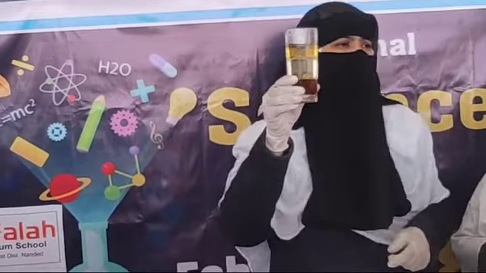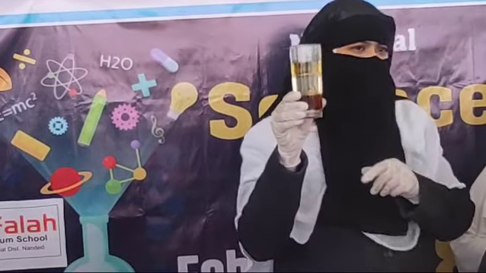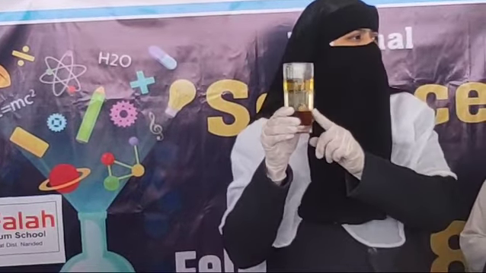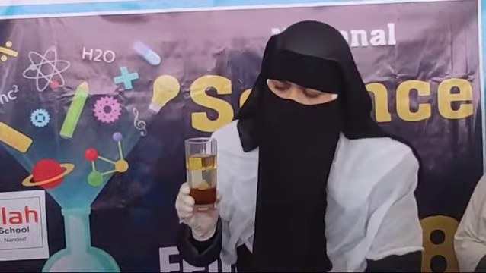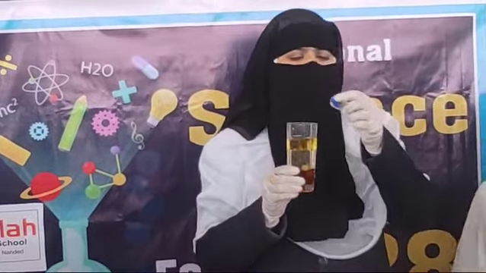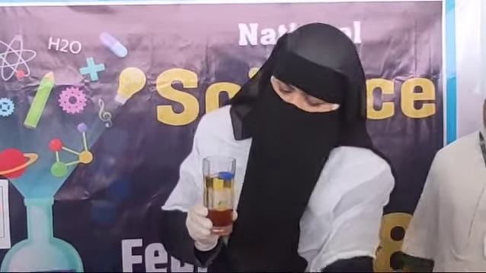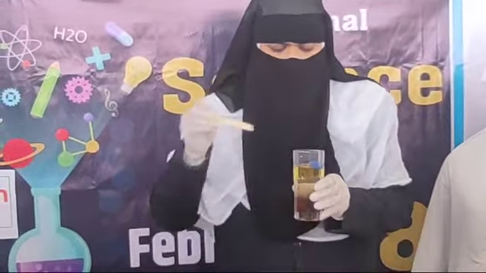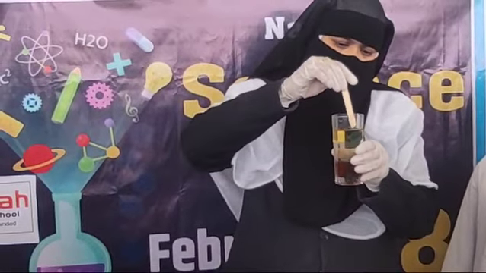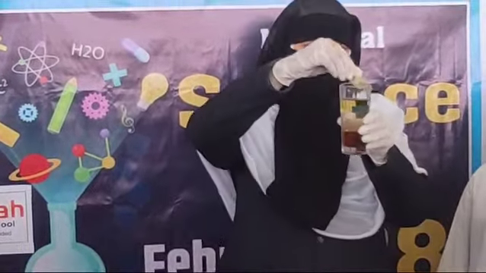Where is it? Yes. Where are the grapes? In the water. Yes, just above the lemon. Now this cap, bottle cap. Yes. And this sponge.